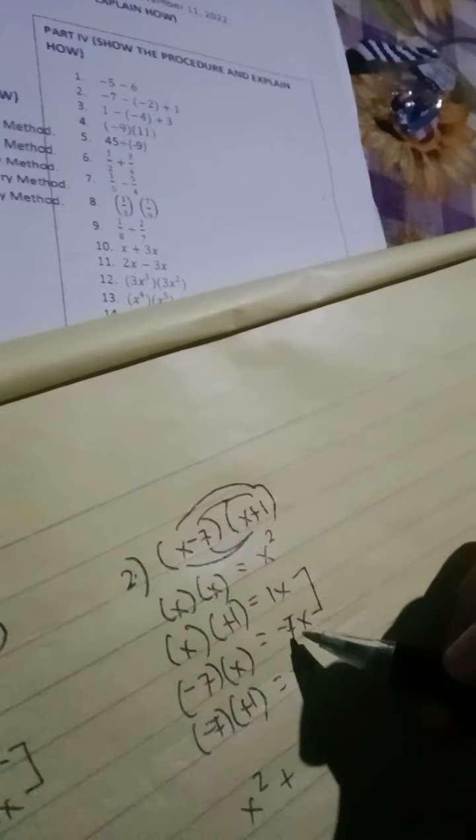Then we're gonna add this, because it's not the same, we're gonna subtract. x squared plus, because it was negative, then we're gonna subtract this: 7 minus 1 will become negative 6x plus negative 7. So there is the answer.